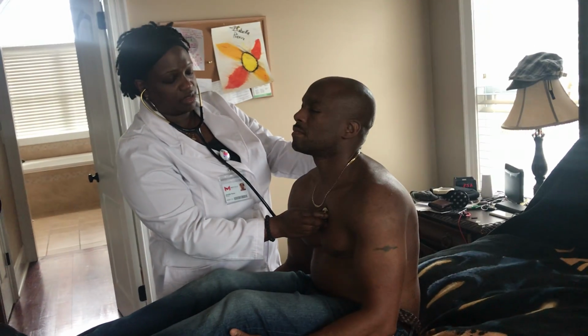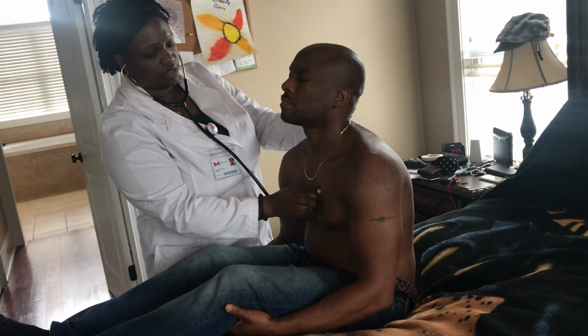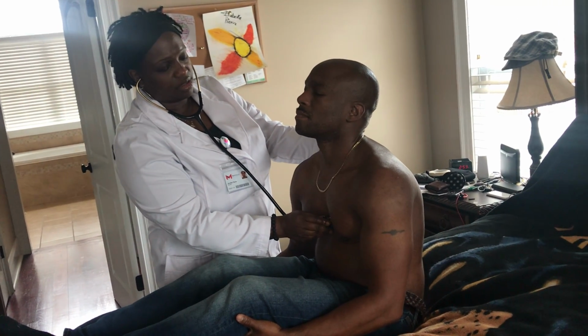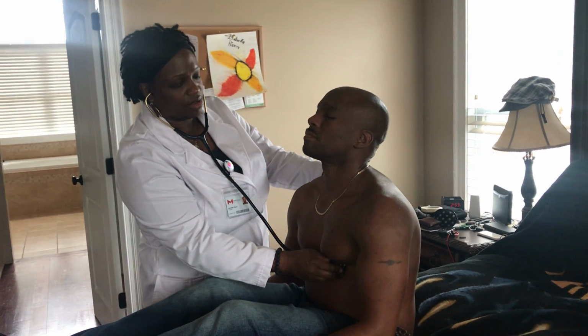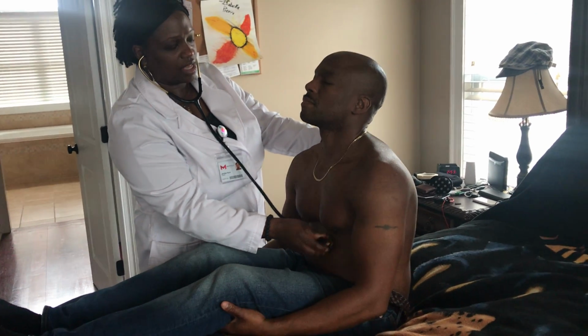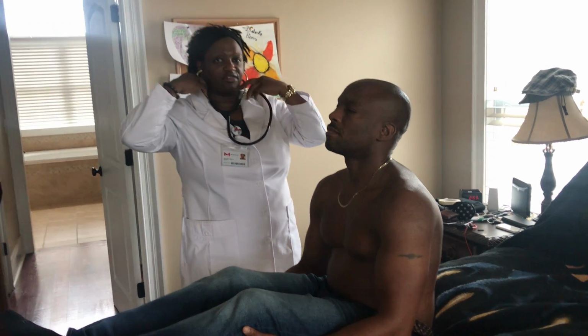Pulmonic area, Erb's point, tricuspid area, and mitral area. Okay, and that's the end of my cardiac respiratory assessment.